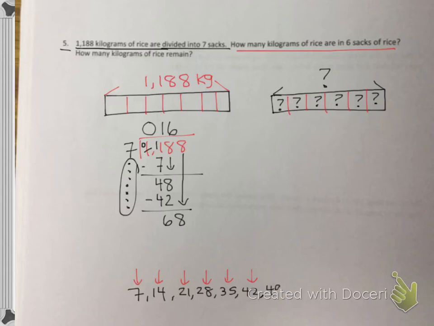So 49, 56, 63, and 70. So 70 goes too far, 63 is exactly what we need. So 1, 2, 3, 4, 5, 6, 7, 8, and 9. Okay, and we're going to be subtracting 63, and we'll get a remainder of 5.